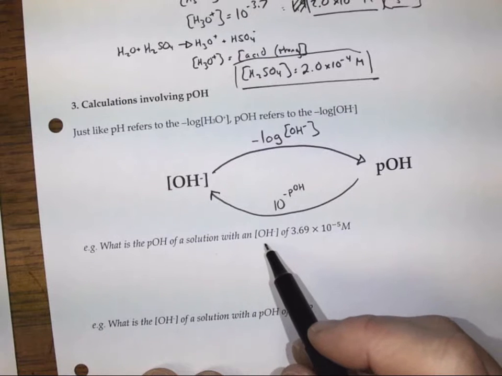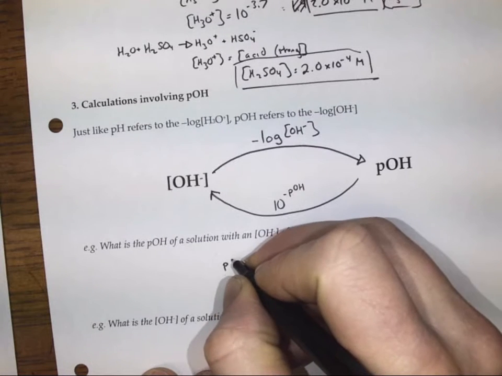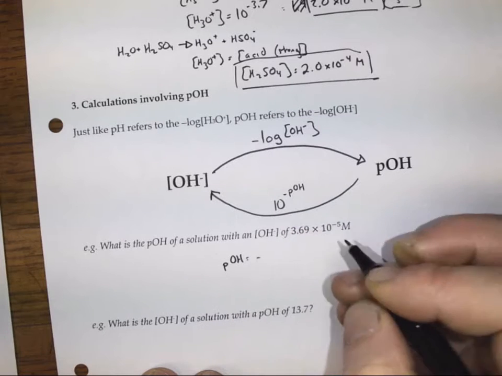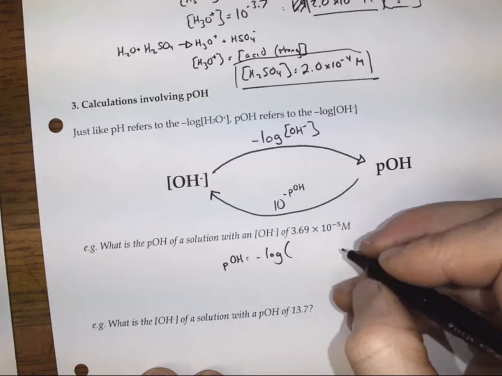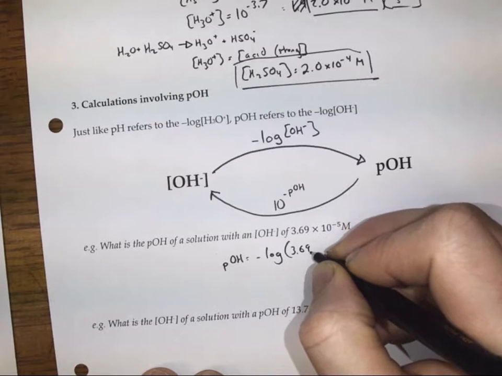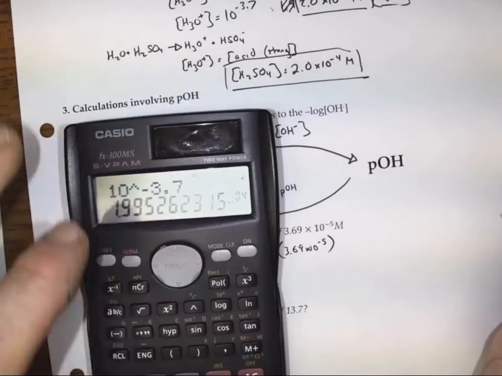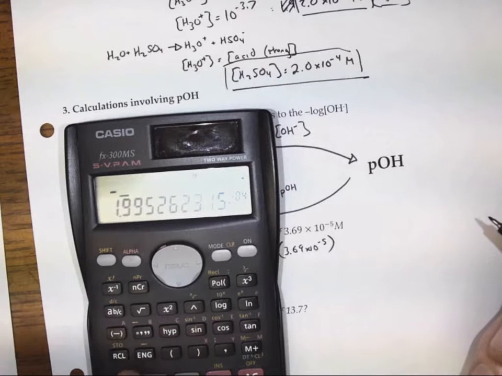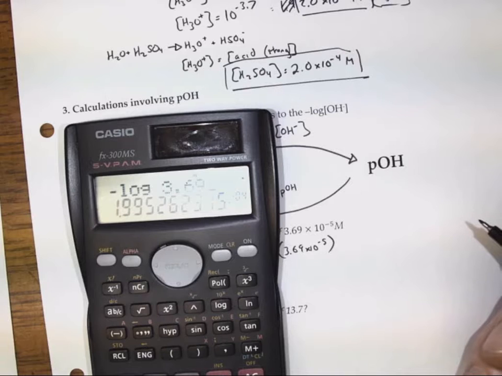So if I know I have a hydroxide concentration of 3.6 times 10 to the negative 5, my pOH is equal to the negative logarithm of 3.6 times 10 to the negative 5. Negative logarithm, 3.6 times 10 to the negative 5.